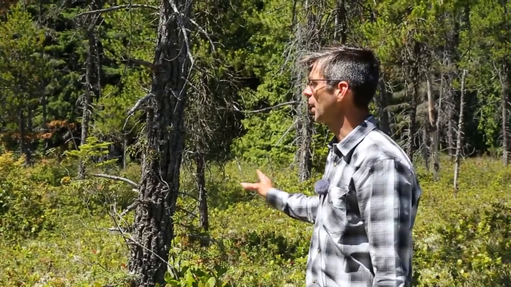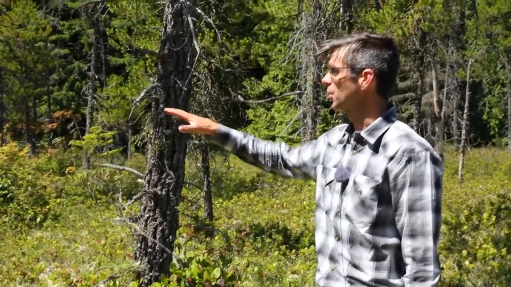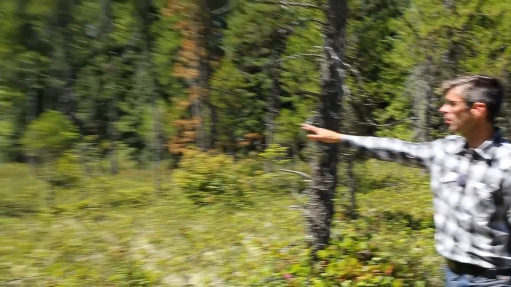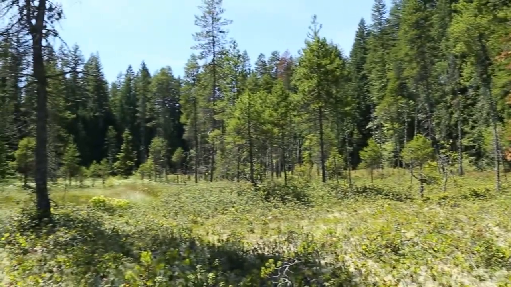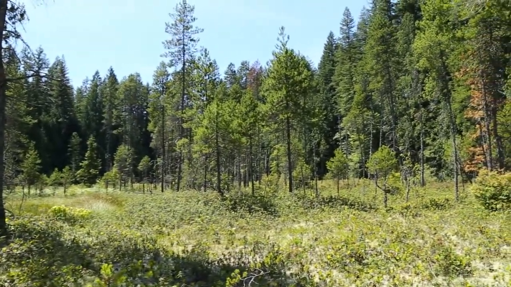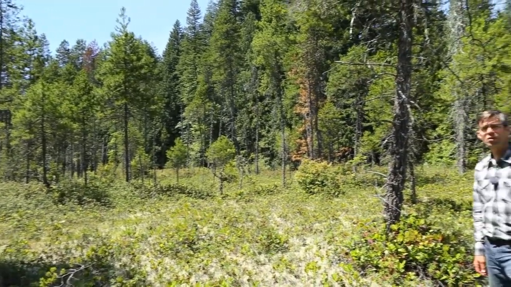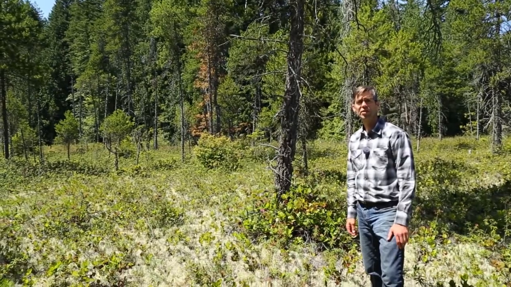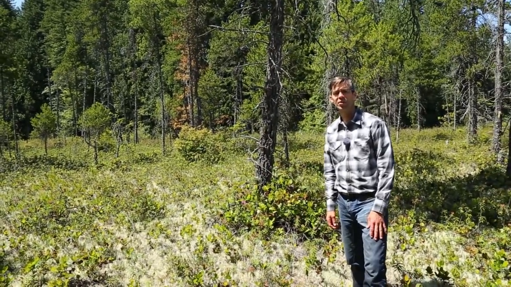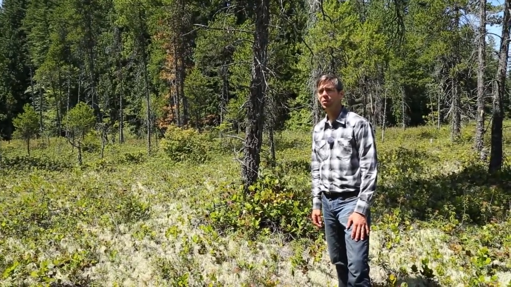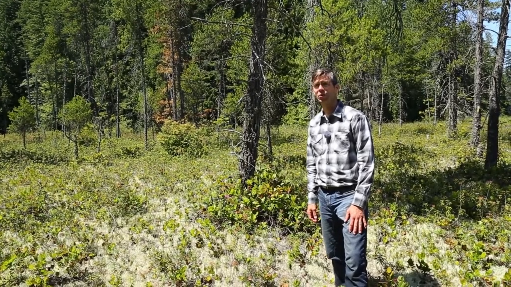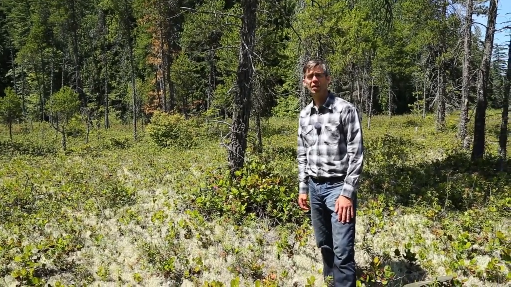So we only see the pines in this bog in areas that are a little bit higher. You could actually see a little bit of a hummock over there. Sometimes you might get Sitka spruce or western red cedar on similar hummocks in the bog environment. But shore pine is the most likely candidate for a tree in a bog.